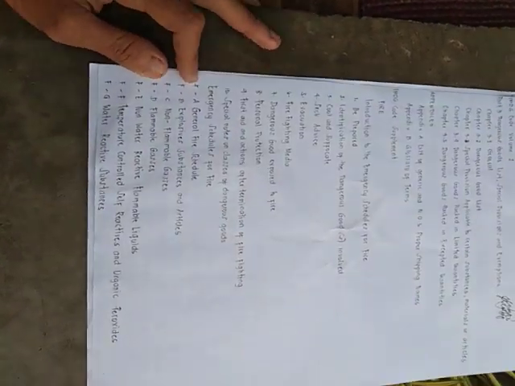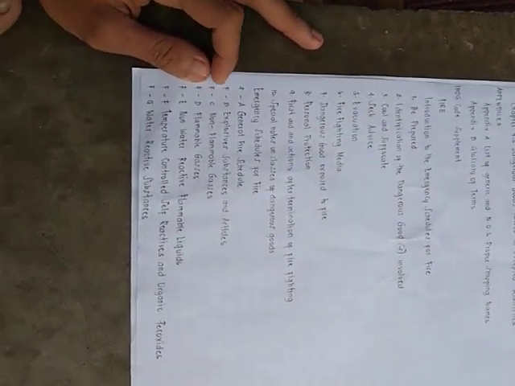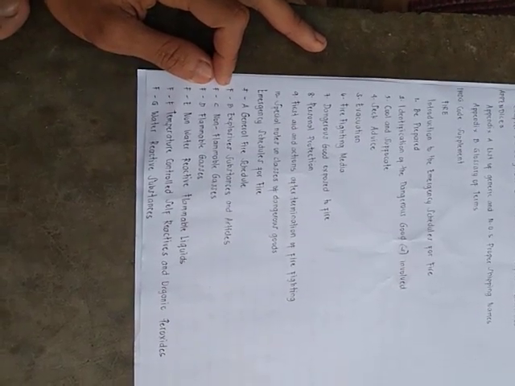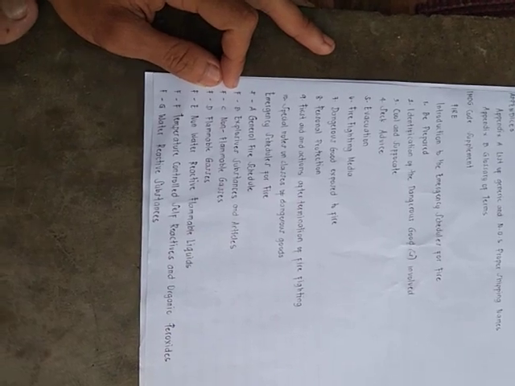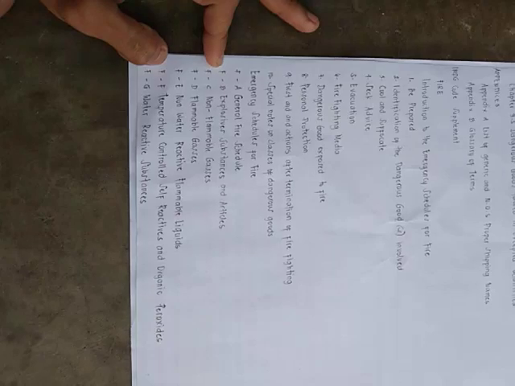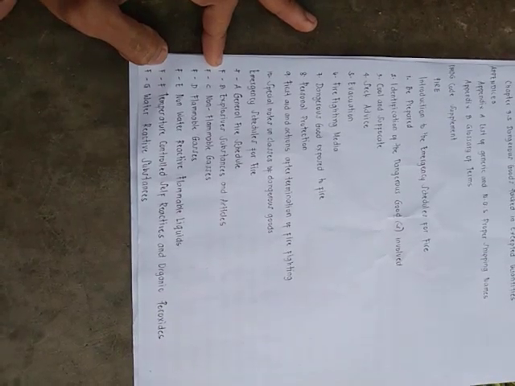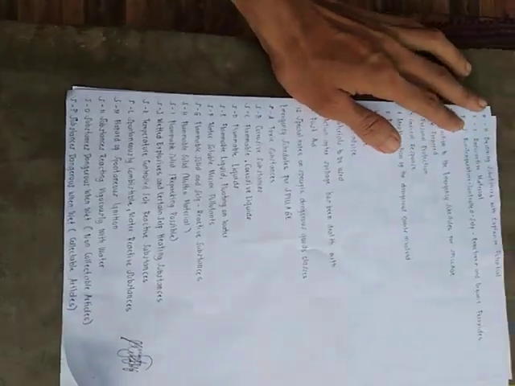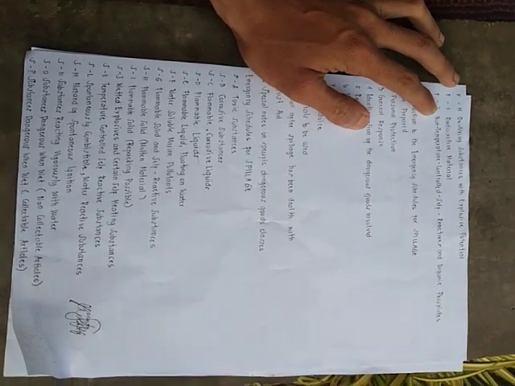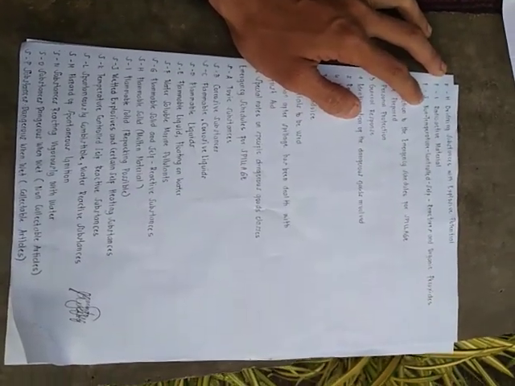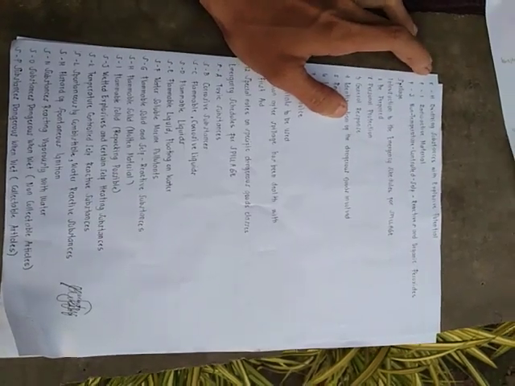FA, General Fire Schedule. FB, Explosive Substances and Articles. FC, Non-flammable Gases. FD, Flammable Gases. FE, Non-water-reactive Flammable Liquids. FF, Temperature-controlled Self-reactive Substances and Organic Peroxides. FG, Water-reactive Substances. FH, Oxidizing Substances with Explosive Potential. FI, Radioactive Material. FJ, Non-temperature-controlled Self-reactive Substances and Organic Peroxides.